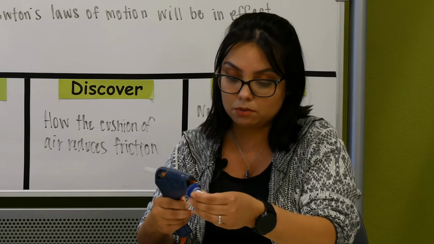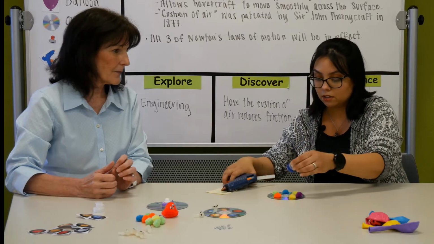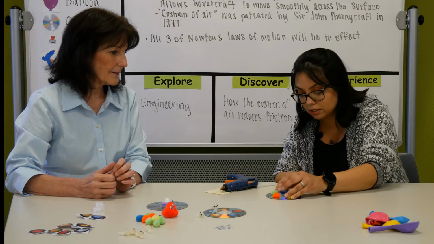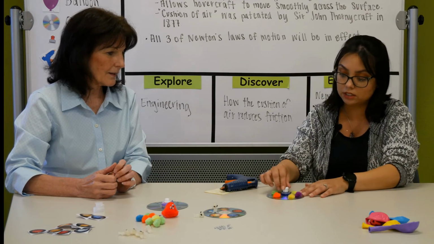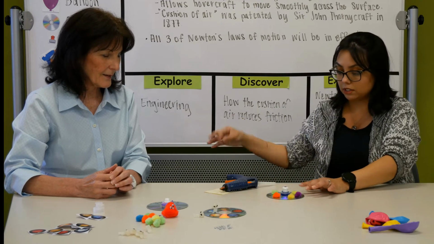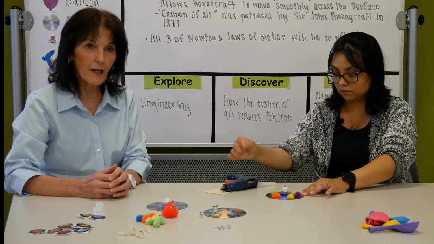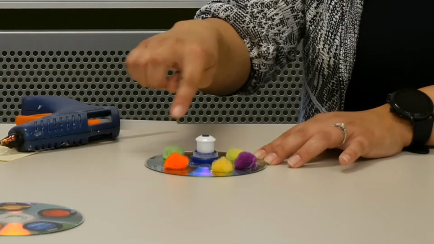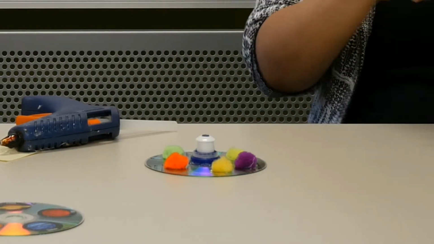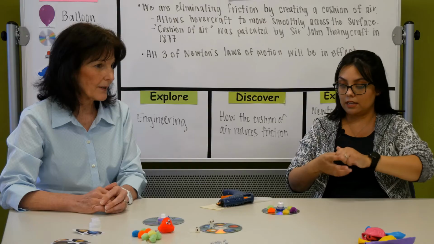It's kind of like dripping. And then we're just going to stick it in that center ring on the CD, and just press it down. Just give it a little bit of time to set up. We're also going to add another ring around, so that way it kind of makes a good seal on there.